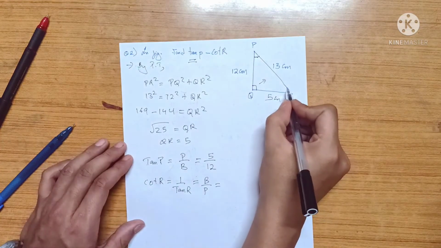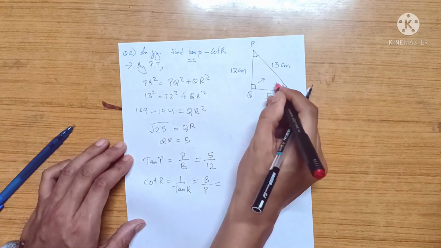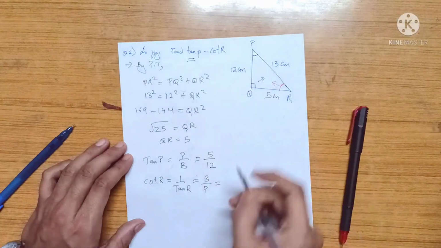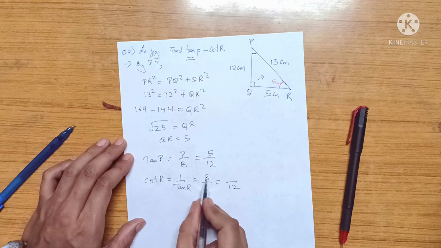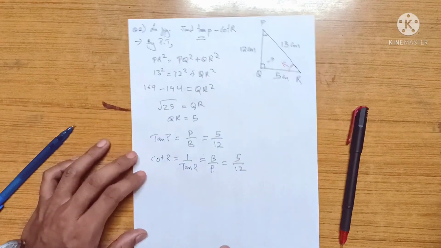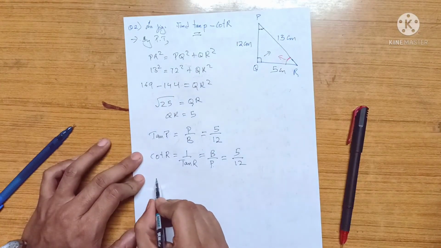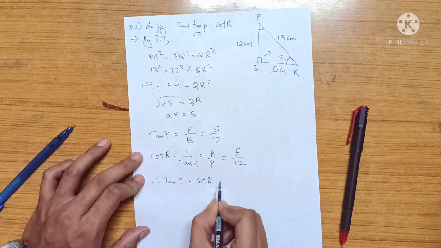So cot R. Now we're talking about this R. Opposite to that is the perpendicular, which is 12. So perpendicular is 12, right? P we don't need as well. And the base is the number attached to that, which is 5. So we're supposed to find, therefore, tan P minus cot R.